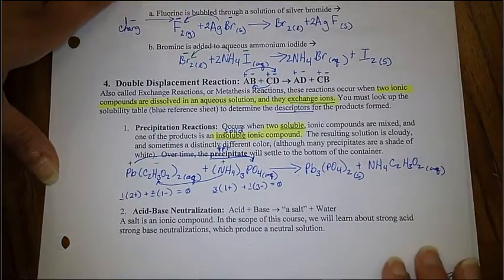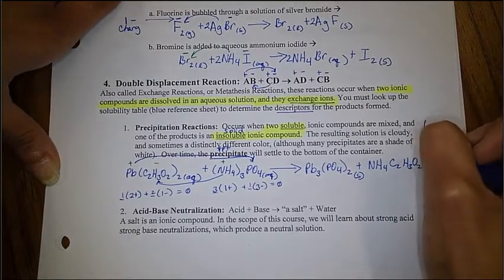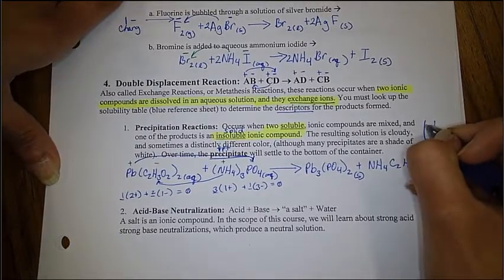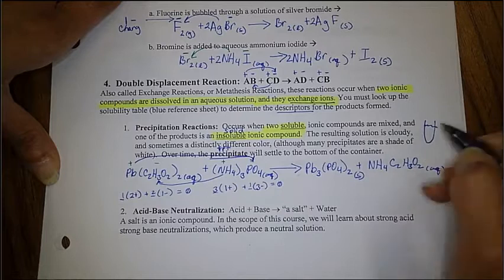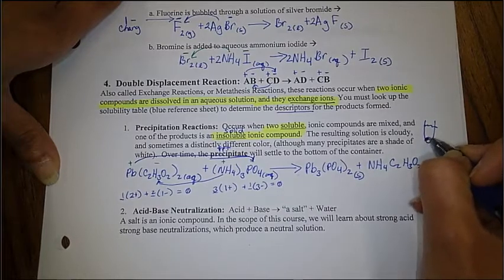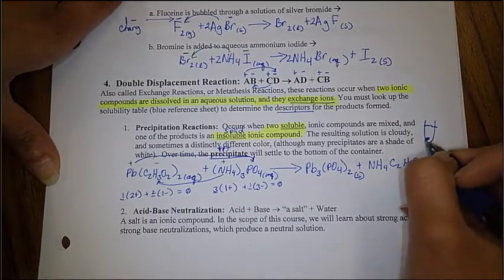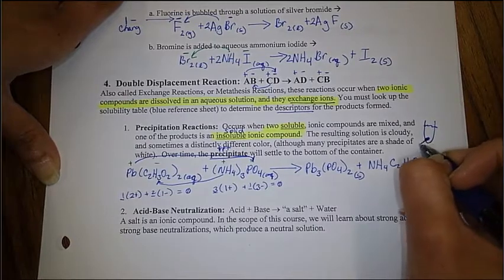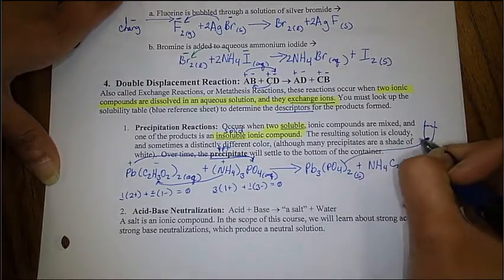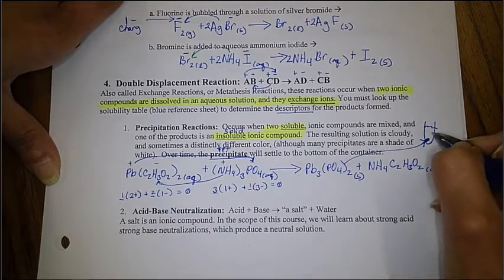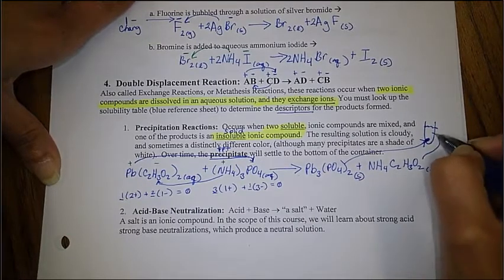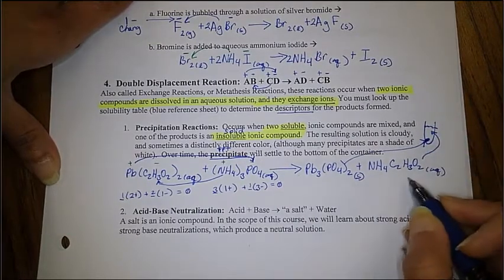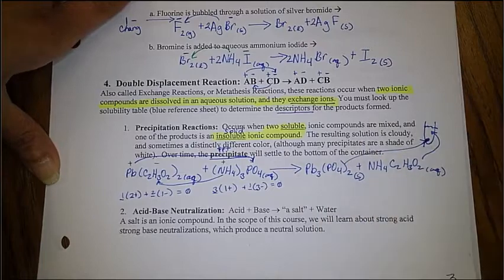What this means is that if you have your test tube, and in your test tube you're going to have a bunch of liquid, and then you're going to have some solid at the end. Well, this solid happens to be my lead phosphate, and the liquid in here happens to be my ammonium acetate. That's what this is saying.